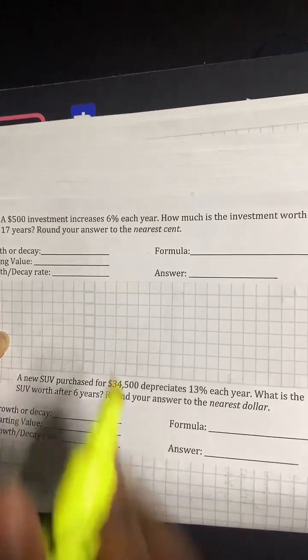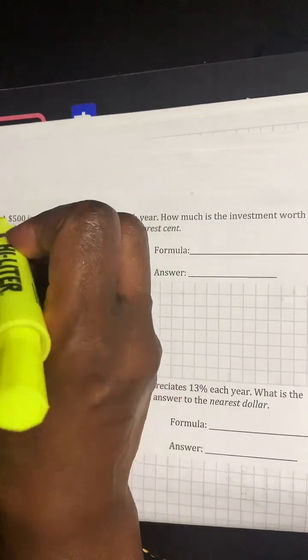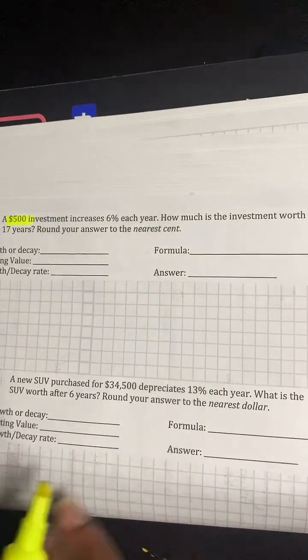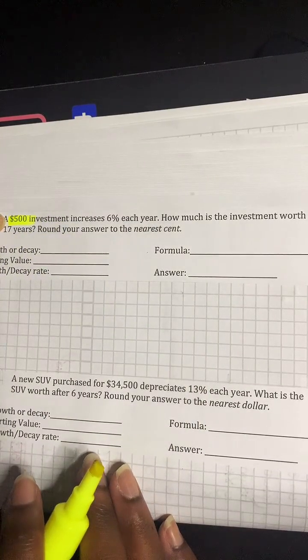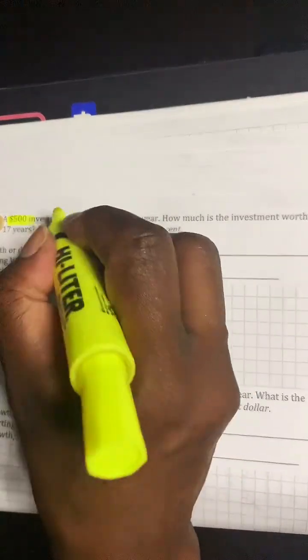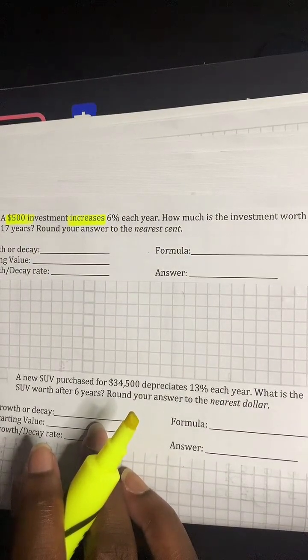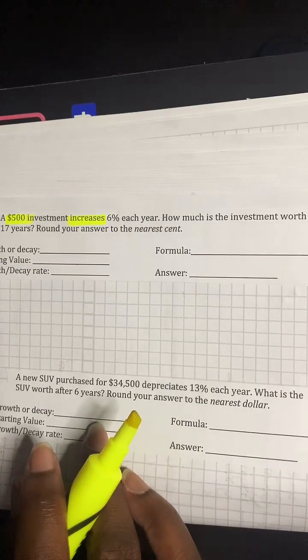Here we go. So we have a $500 investment. That's important. This is what we started with. And it increases. That's important, because increases tells me what type of function we're dealing with here.